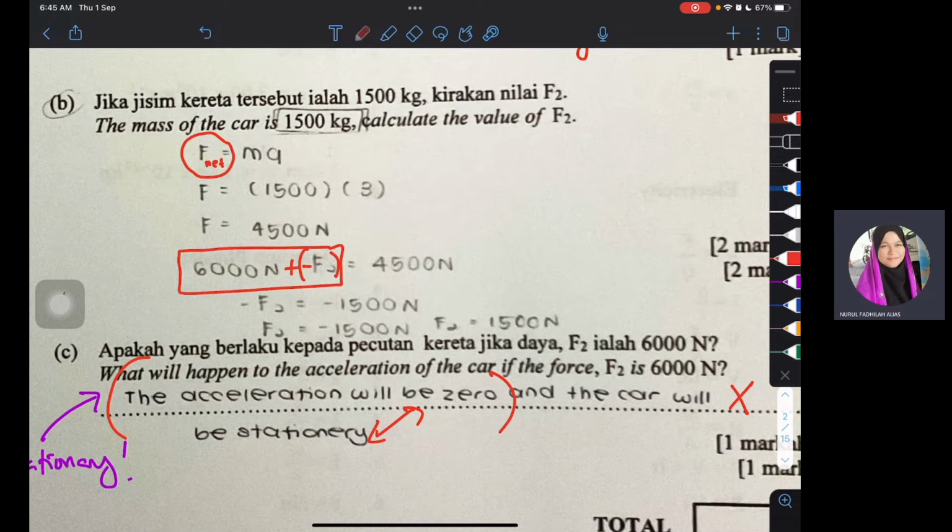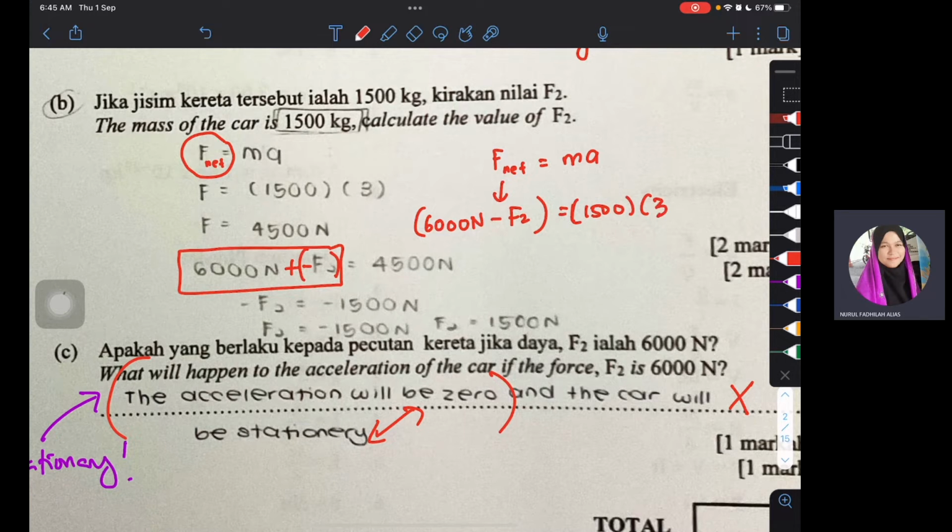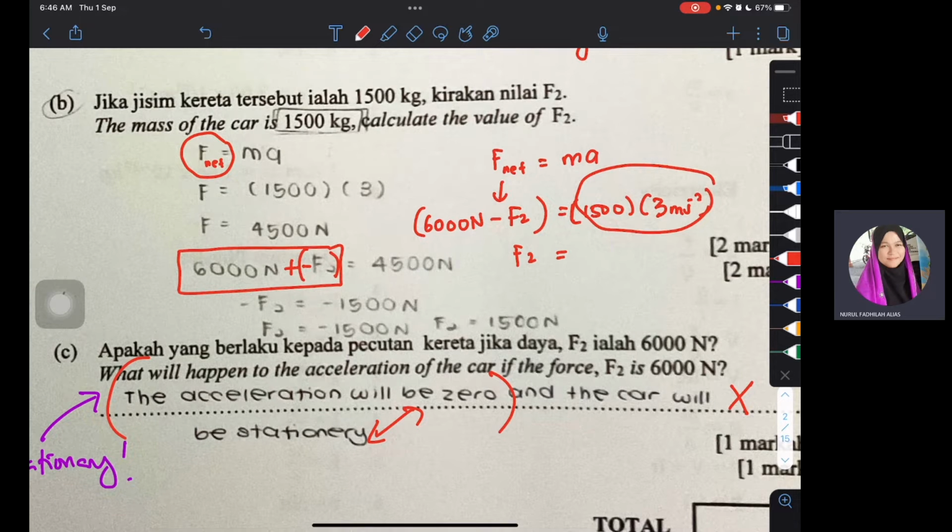Why? Because it's actually like this. F net equals MA. But F net is the addition, so you have to add 6,000 Newton. Plus and minus gives minus. So F2 equals M, which is 1,500, times A, which is 3 meters per second squared, given. So calculate F2. Minus, minus, plus, plus, you get 1,500. Make sure you write the given.